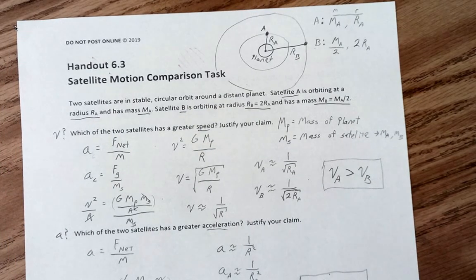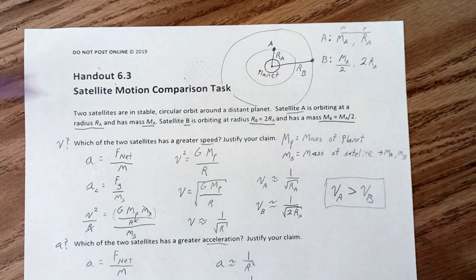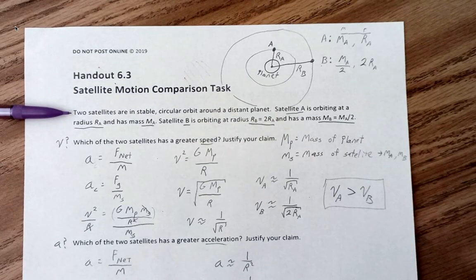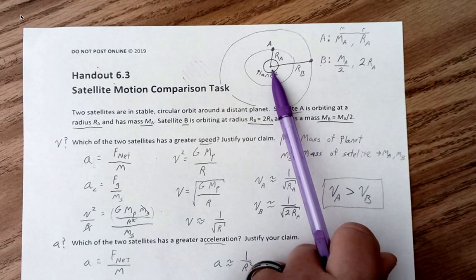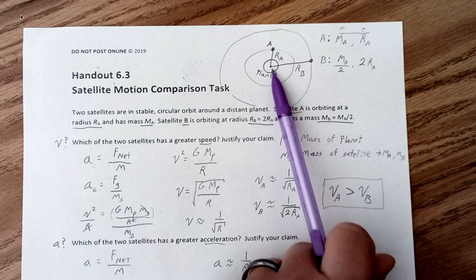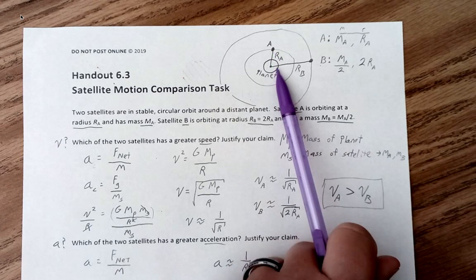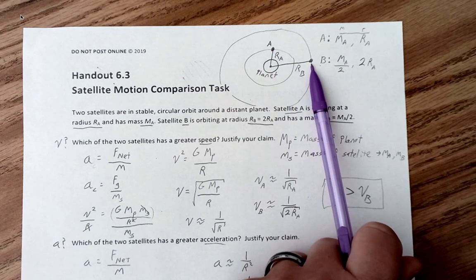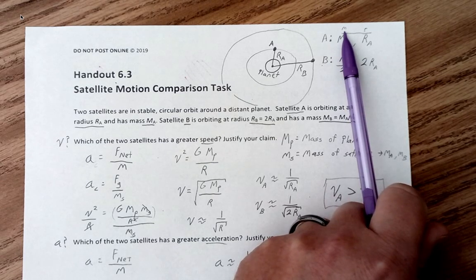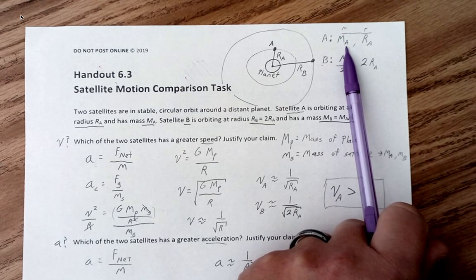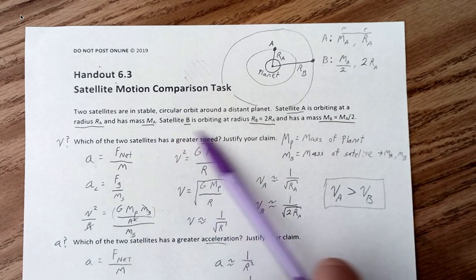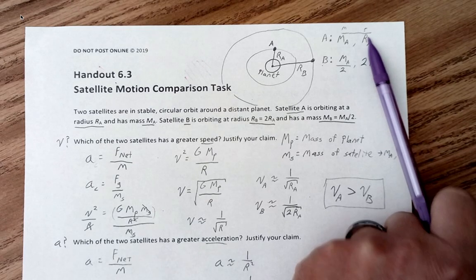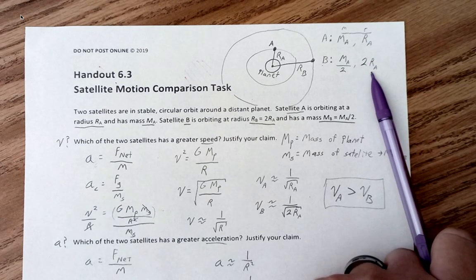So as I flip over to this backside, once again I have these two satellites. They're in a stable circular orbit around a distant planet. So I draw the planet, this r of A going from the center of the planet out to satellite A, and r of B going from the center of the planet out to satellite B, where the mass of satellite A is mA, and the mass of satellite B is half. I'm just trying to indicate what I have here in the reading. And this radius here is r of A, and the radius for satellite B is double that.